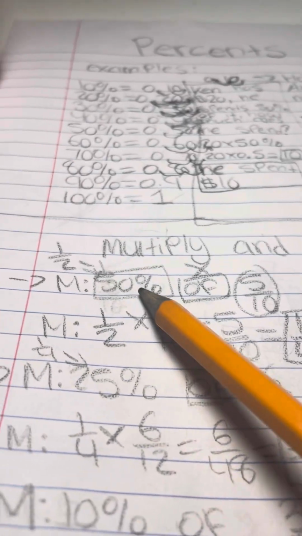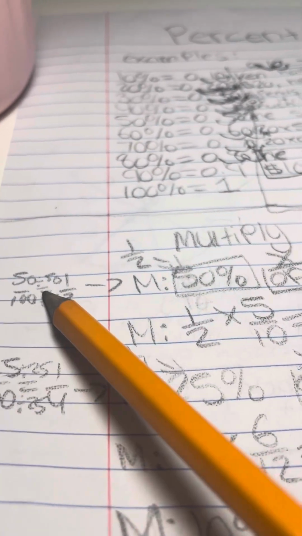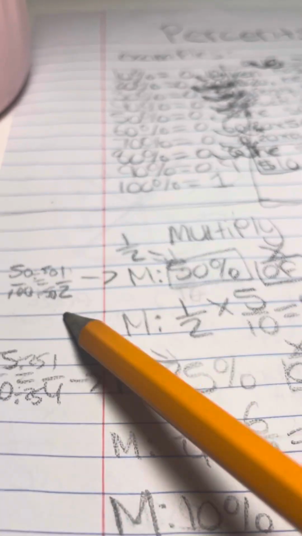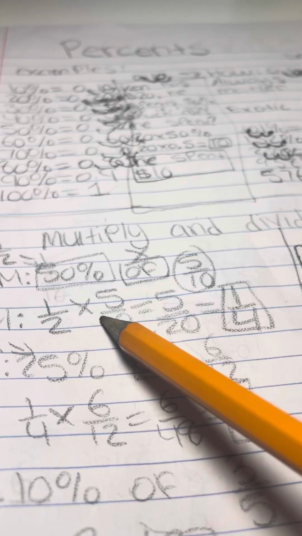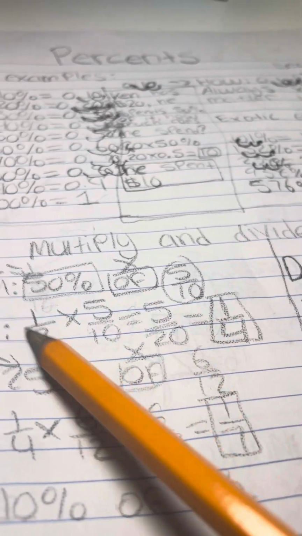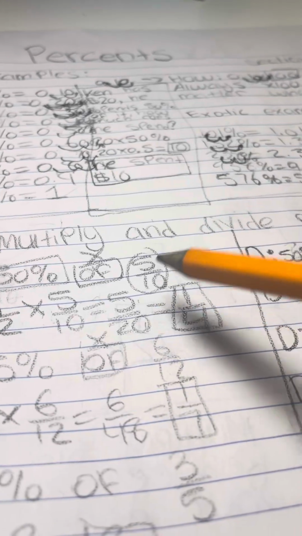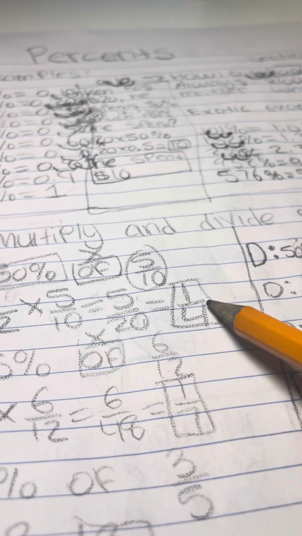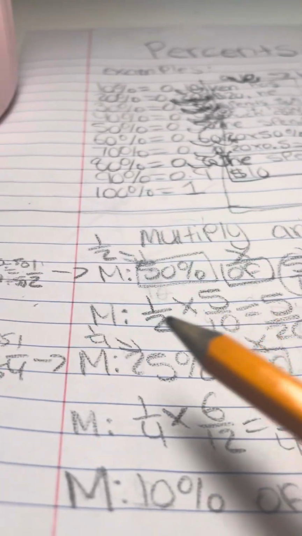We can determine over here that if we wanted to put 50%, we would put it over 100. We could divide both by 50 and get 1/2. So it could be 1/2 times 5/10. We do the same thing we did last time, which is multiply side by side. 1 times 5, 5. 2 times 10, 20, and now we reduce. 5 divided by 5, 1. 20 divided by 5, 4. That's our answer.